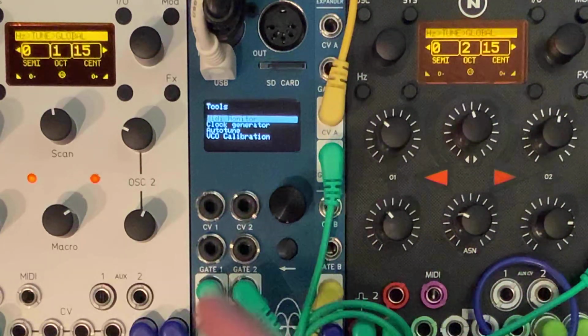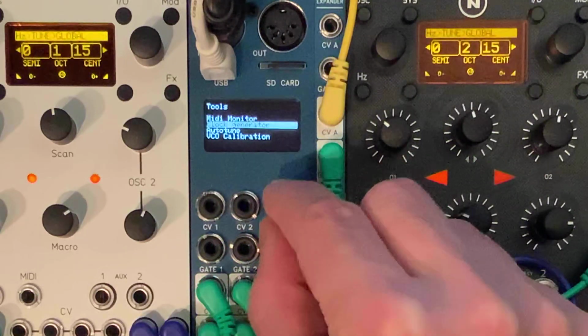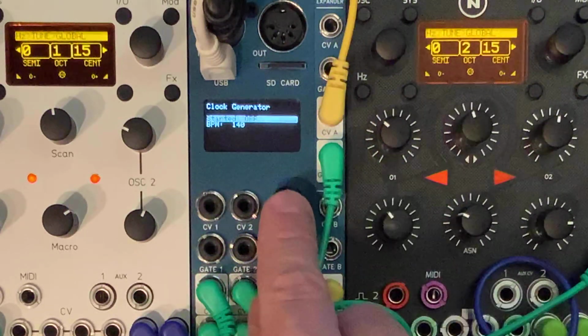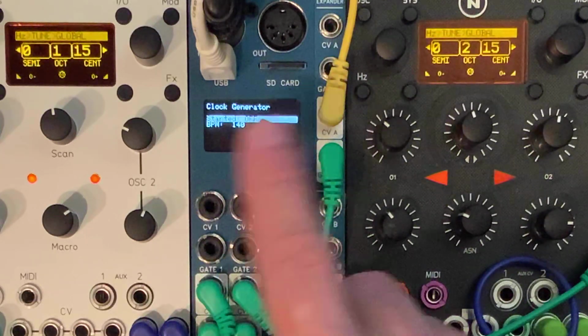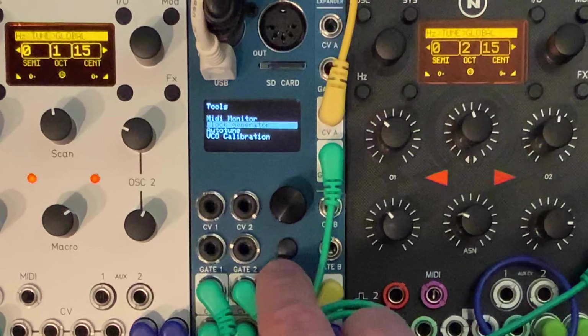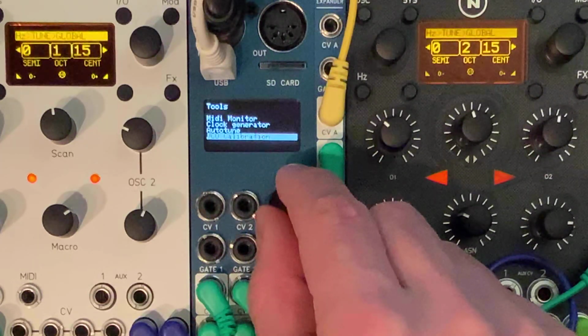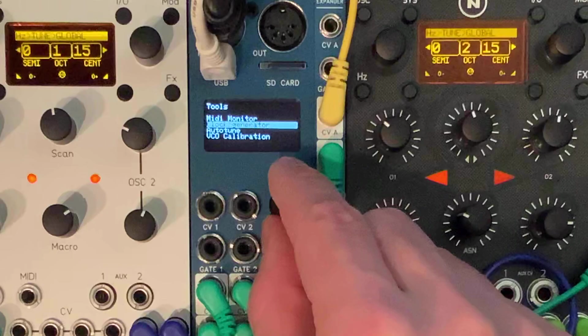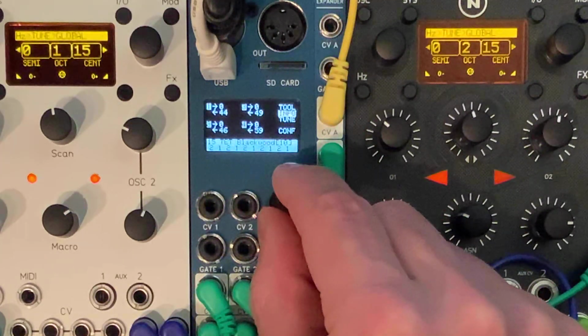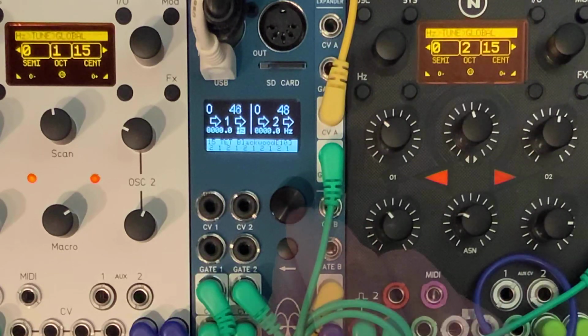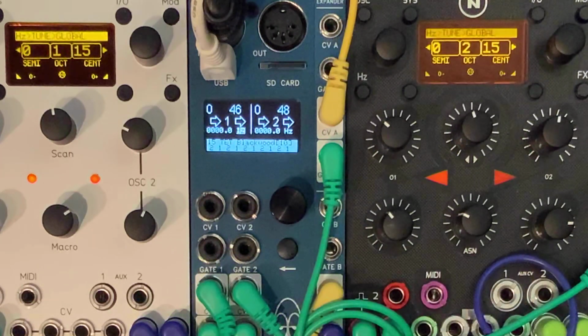Now the little button over here is a back button. So I press it and I go back to the tools. You have a clock generator over here too. Basically it's on and off, and the BPM, which is really nice. It's internal and you can route it to anything you want. Here's the auto-tune and VCO calibration functions. These are more advanced. We'll take a look at these in a little bit. Let's go back one more level, and here on info, another display of what's going on here.